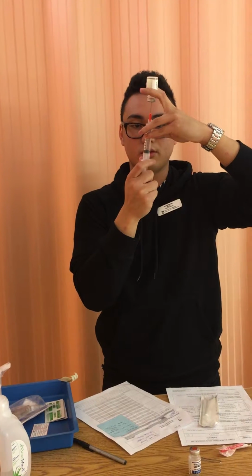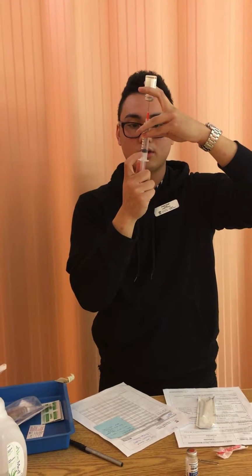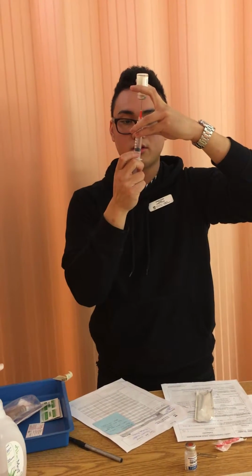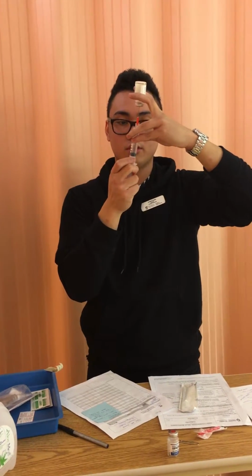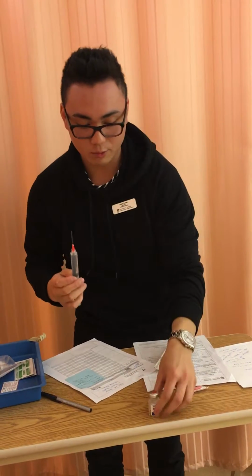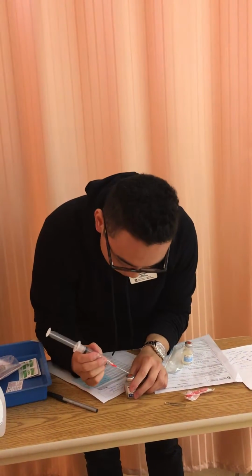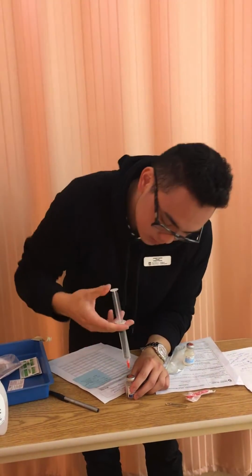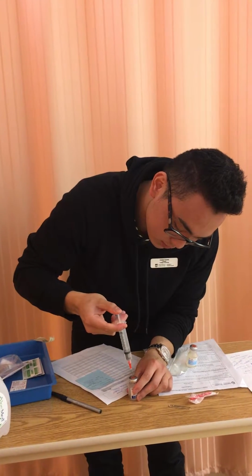Okay, we have 10 mLs of water. Okay, and we've already swabbed the top of this and let it dry, and now we will instill 10 milliliters of sterile water into the vial here.